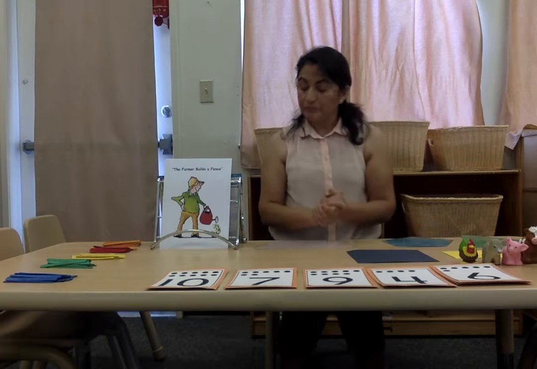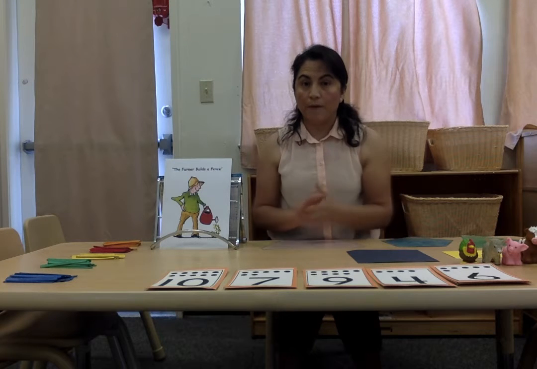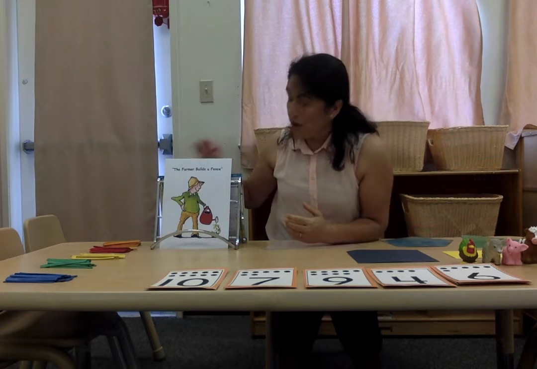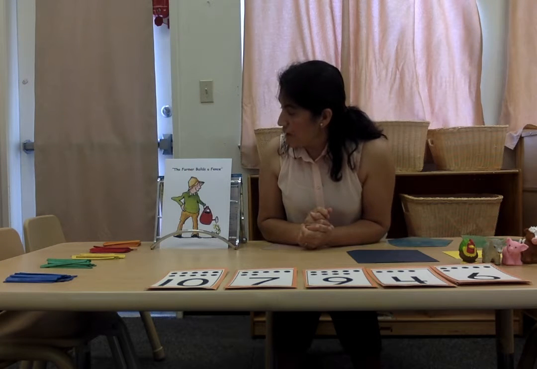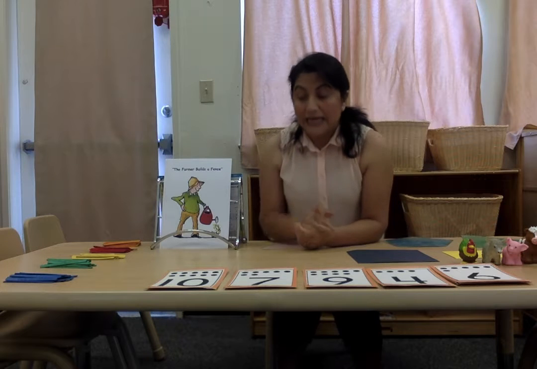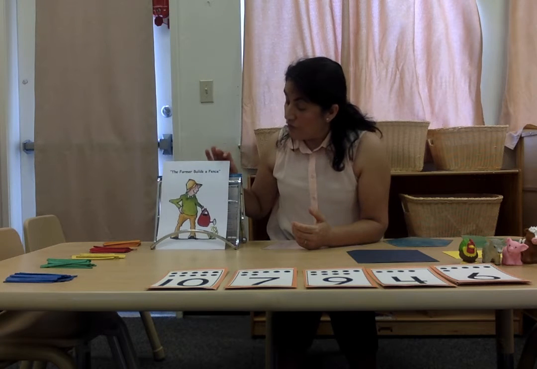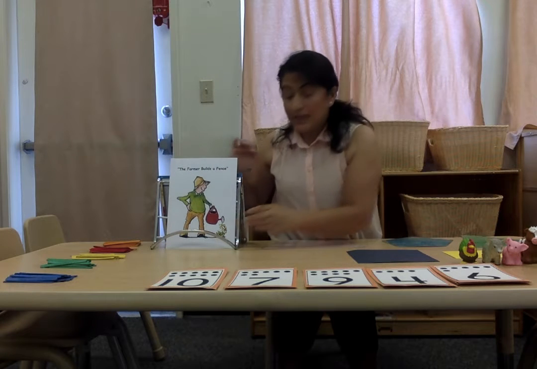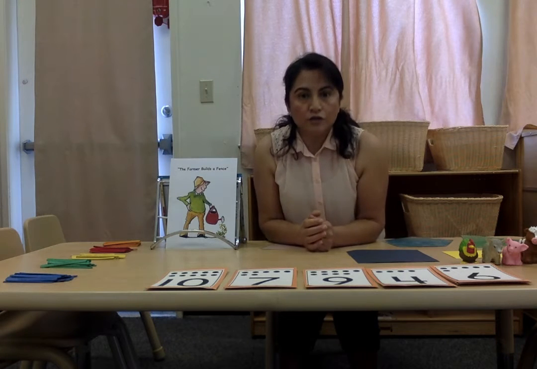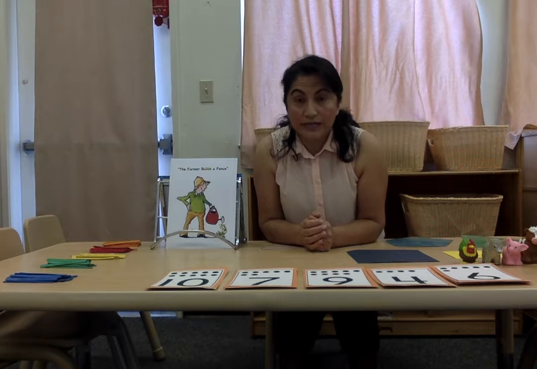And let me tell you about this farmer. This activity name is The Farmer Builds a Fence. This farmer has animals and he loves to build fences for his animals.